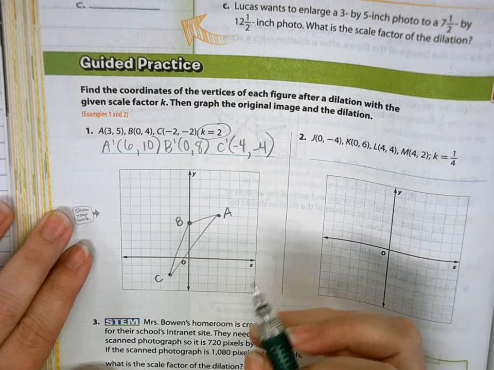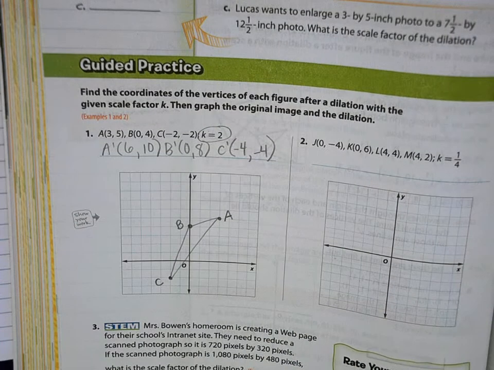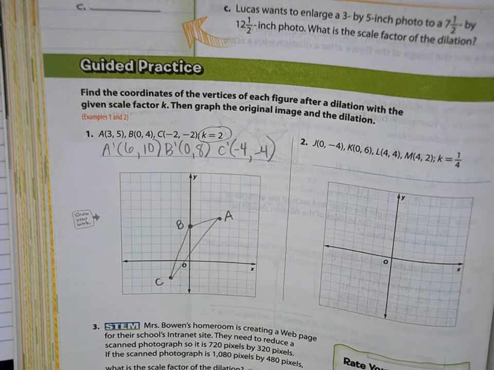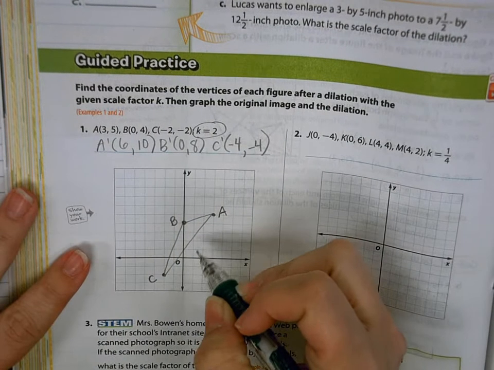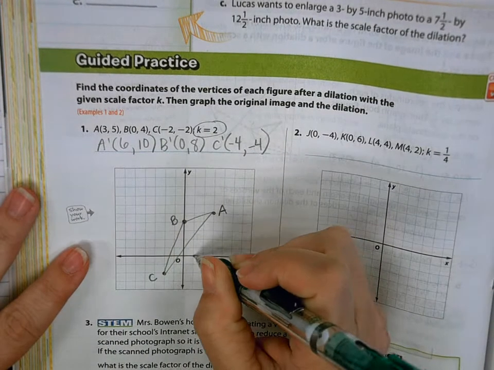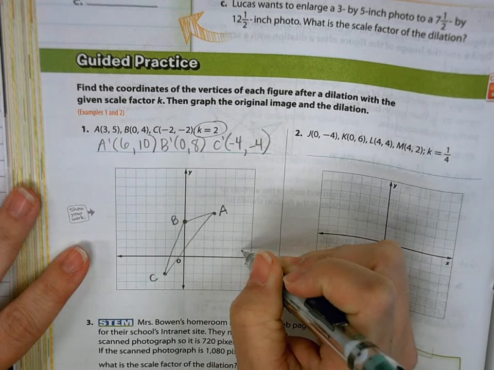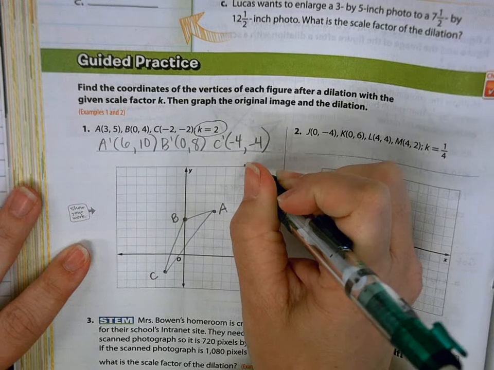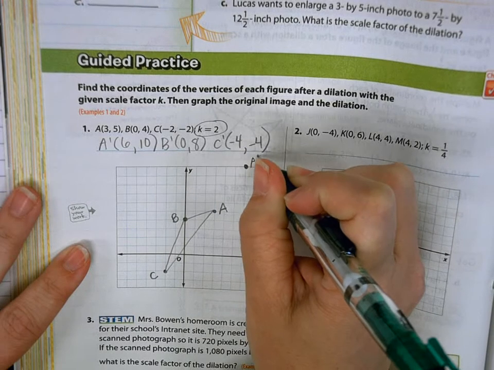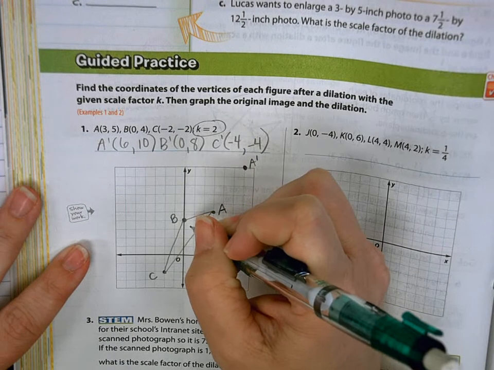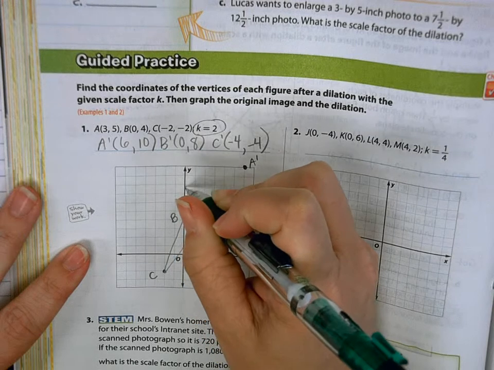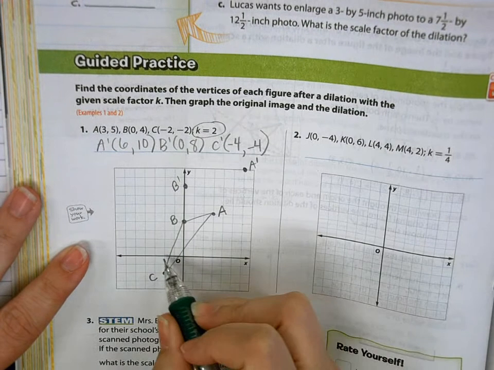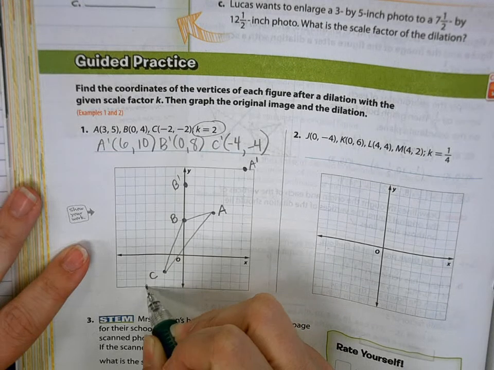Now we graph these points. Is it going to get bigger or smaller? Bigger. So this is an enlargement because we multiplied by 2. So go to 6, 10, and that's your new A prime. And 0, 8 is your B prime. And then C prime, negative 4, negative 4.